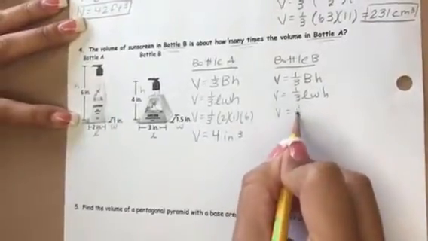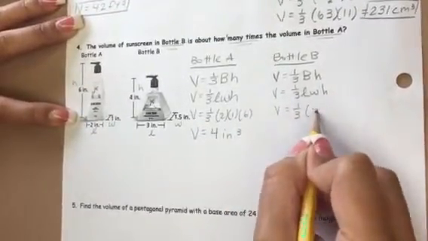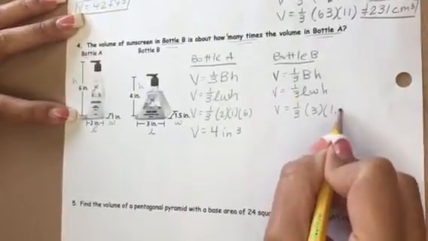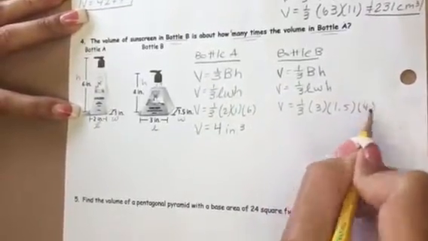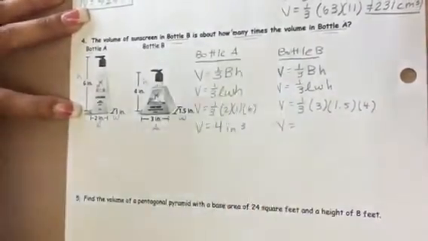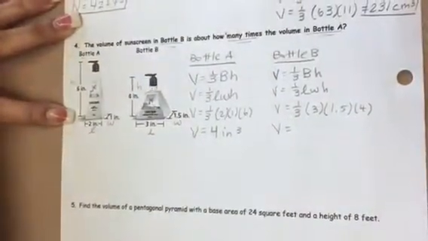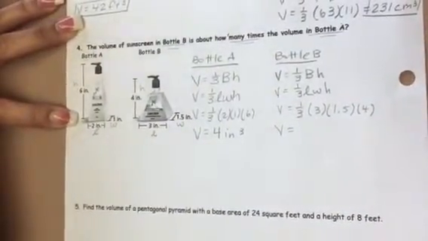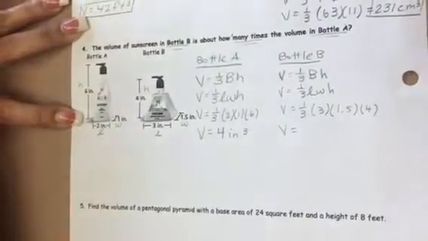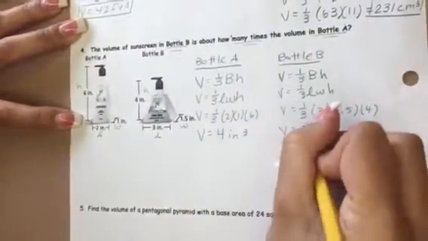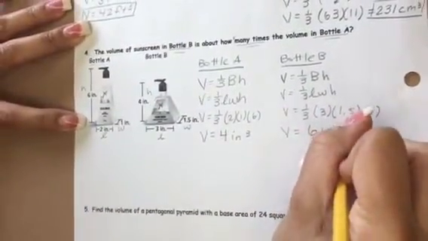So I would rewrite 1/3 times 3 times 1 5/10 times 4. Now I write this in my calculator again. 1 ABC 3 times 1 5/10 times 4. And I get a volume of 6 inches cubed.